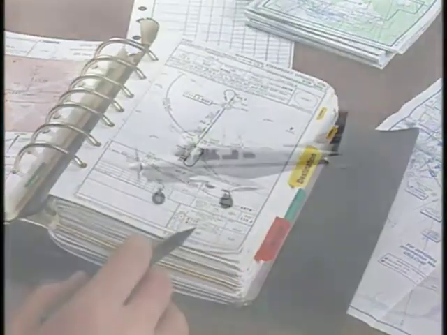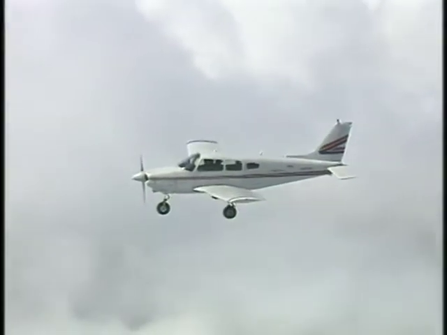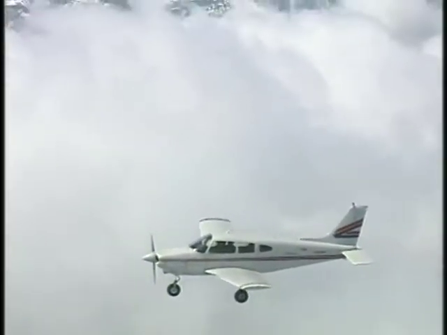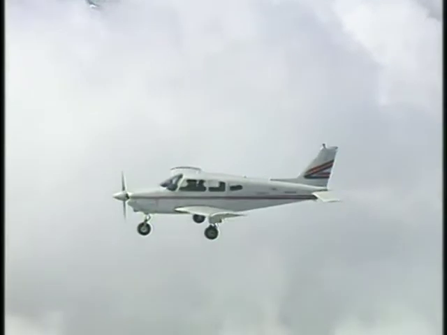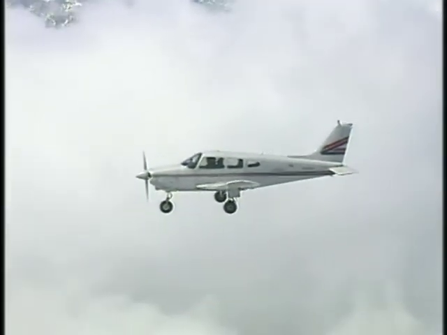Your in-flight review typically begins as you near your destination. The type of approach to expect is provided by a controller or is broadcast on ATIS.